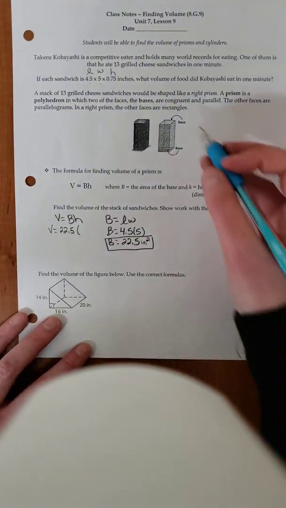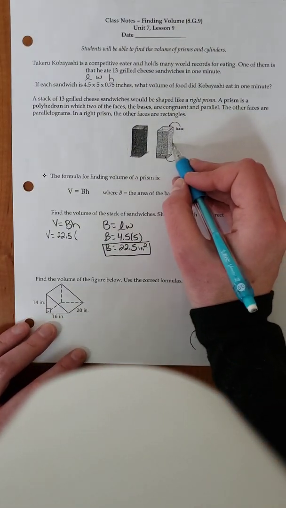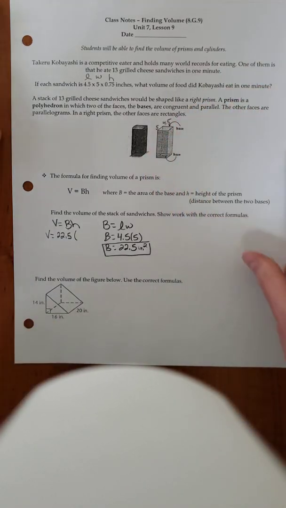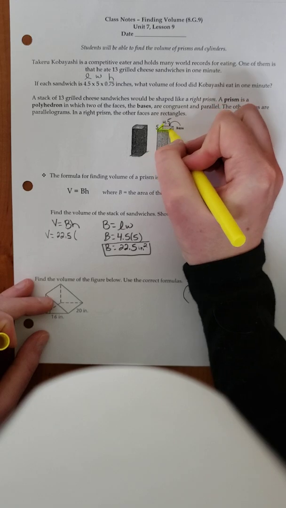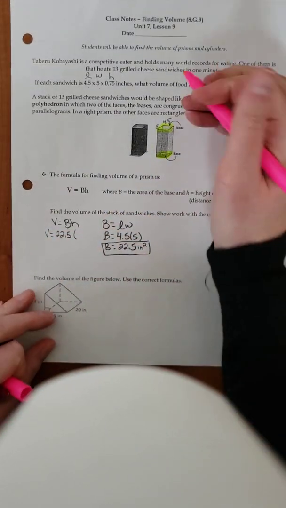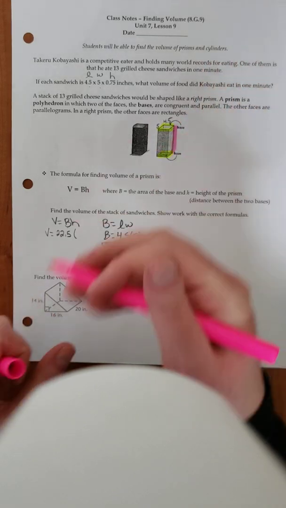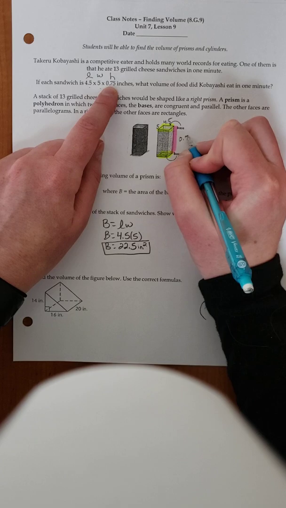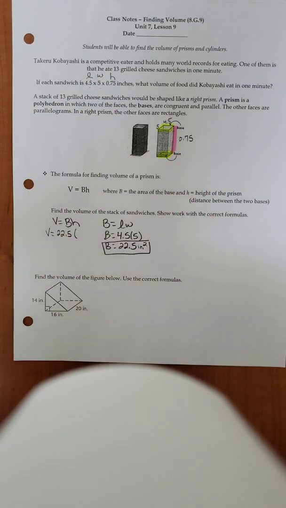Now, if you need to, we don't have a picture drawn. We certainly could have done that. I'm actually going to go right up here and use this picture. We just used the 5 and the 4.5. Those were the bases. And then the height, just like when we were doing surface area, is the distance between those bases, which we already know is 0.75. Or is it? The 0.75 is for what?